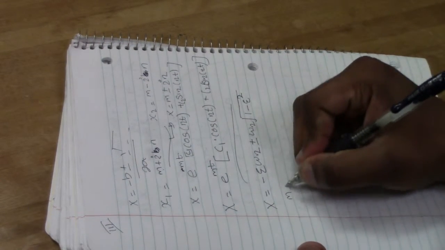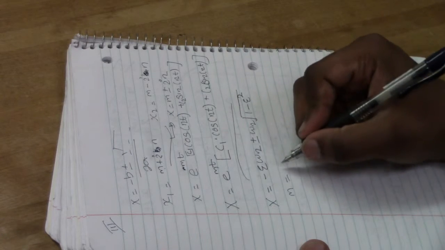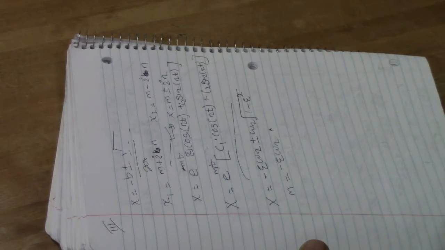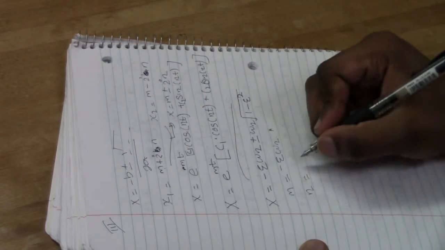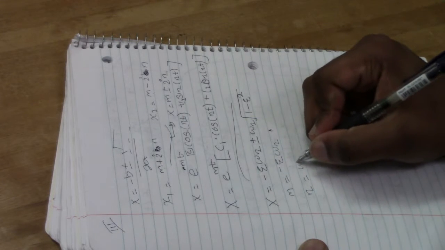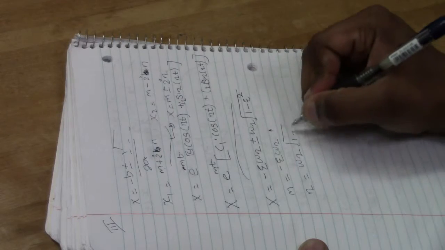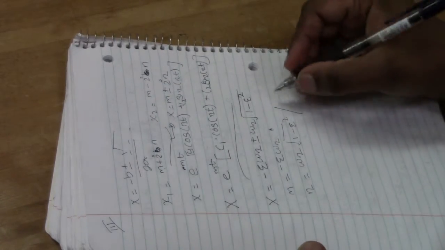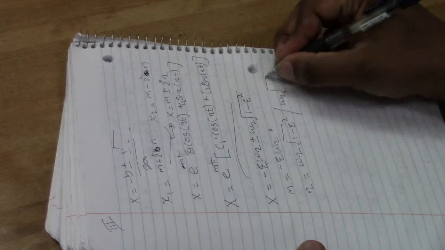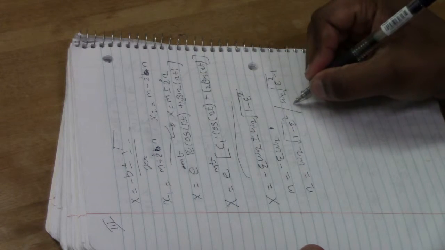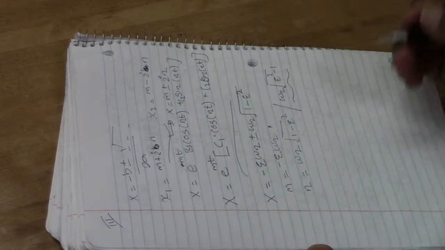So in our case, m is equal to minus zeta omega n, then n is equal to omega n root of 1 minus zeta square. Or when we were deriving it, it came out to be omega n root of zeta square minus 1. That's how it came out when we were deriving it. We're just going to assume this for now. This is the only term that we're going to use.